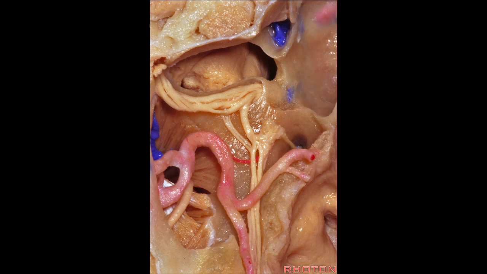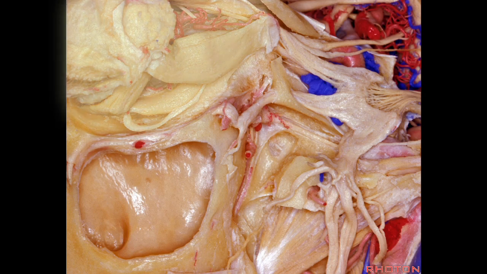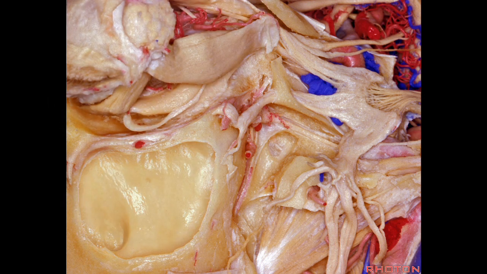petrous carotid. But here we're looking from lateral, orbit, lateral wall of maxillary sinus. We've opened the sinus. If you open the back wall, we can access V2 in pterygopalatine fossa.